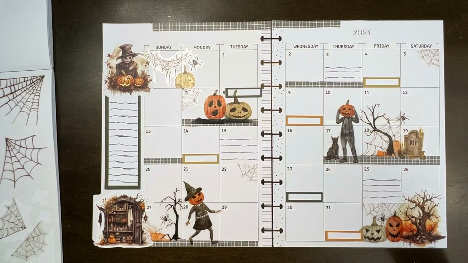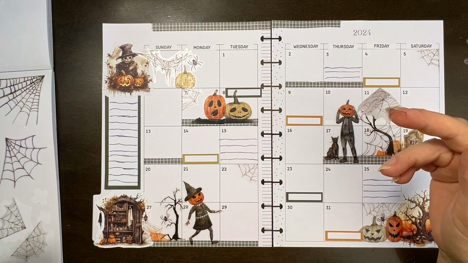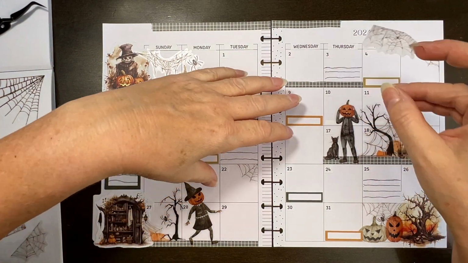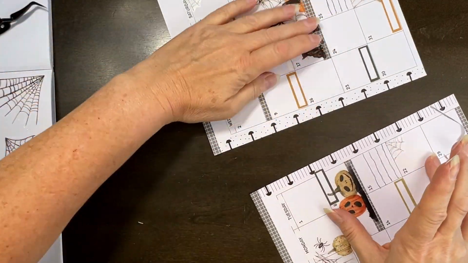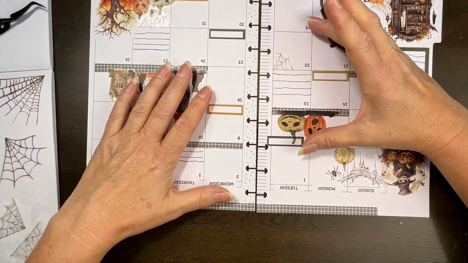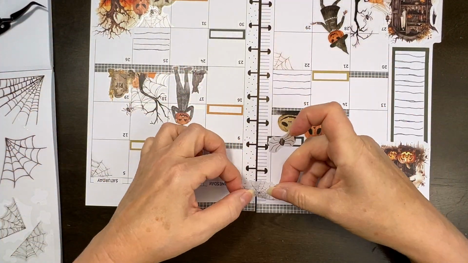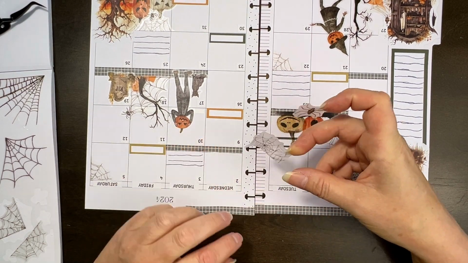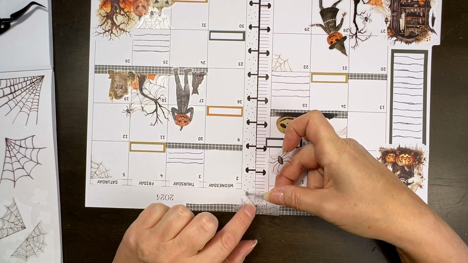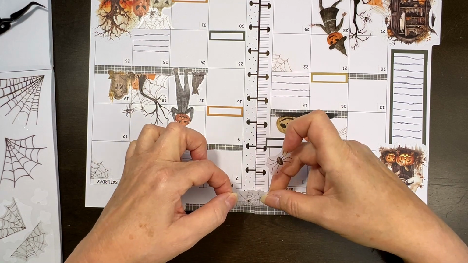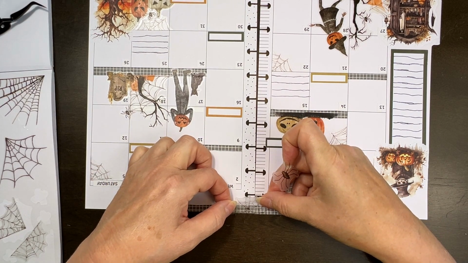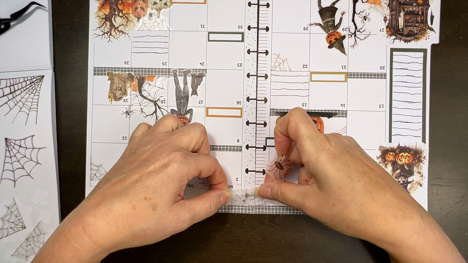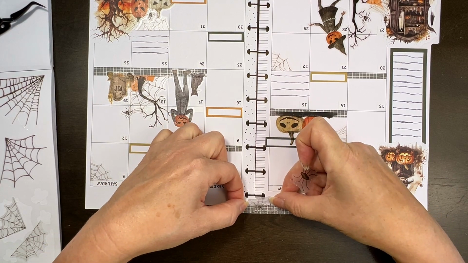Okay, I took all the spider webs off across the top because I didn't like how they were looking. So what I'm going to do, I'm just going to flip this around so I can see better. I'm going to put this middle one. I don't want it completely in the middle because I don't want to cut through the middle of it. So I'm just going to go off to this side a little.